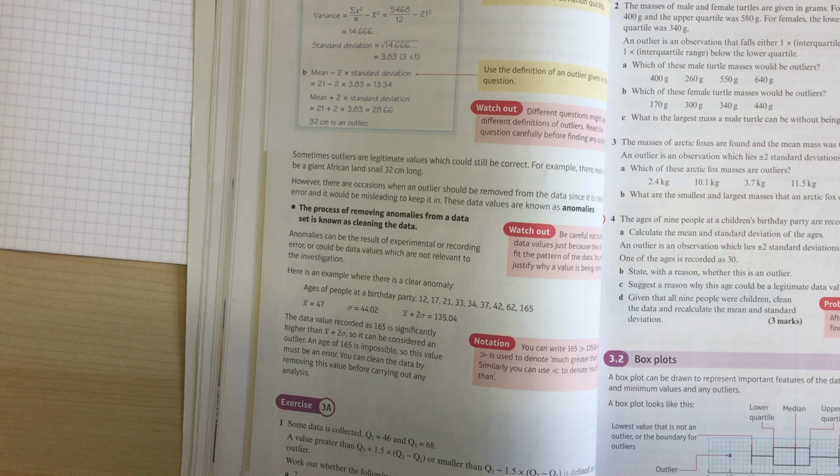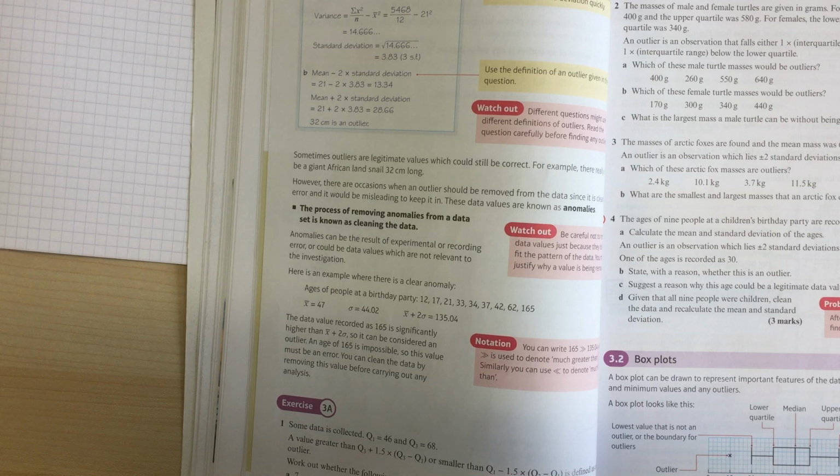You want to take that out of your data. If you've got an outlier, which is not necessarily an anomaly, which is not a mistake, then you need to think carefully about whether you include it or not. And there will be questions of the type of, should you include this outlier or not? Give a reason why you should include it or give a reason why you should not include it.